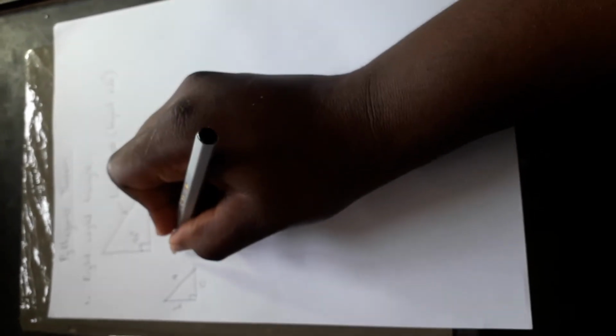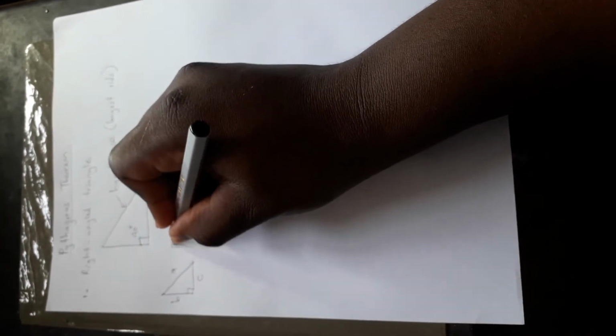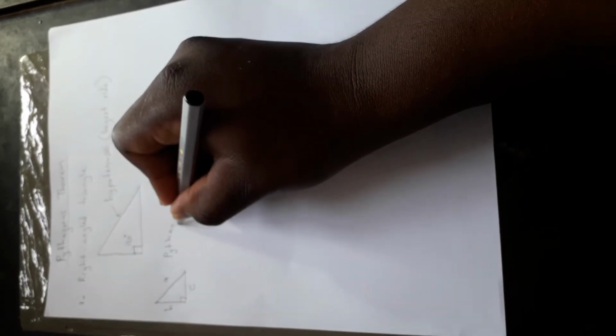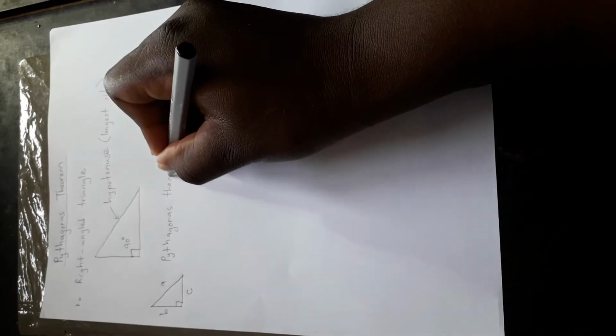So the Pythagoras theorem is a squared equating b squared plus c squared. This is the Pythagoras theorem. A squared is equal to b squared plus c squared.